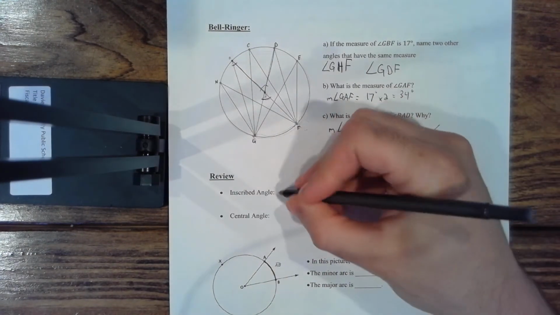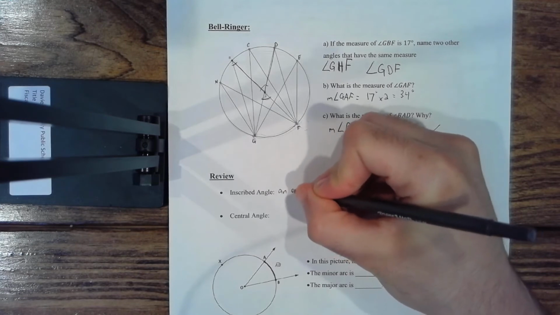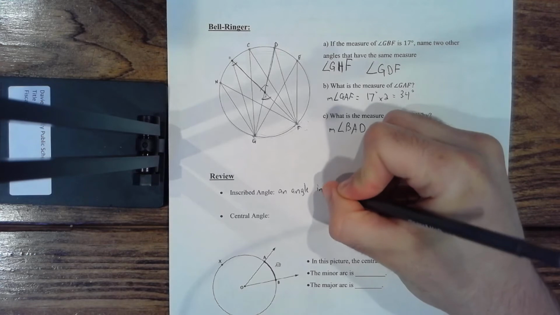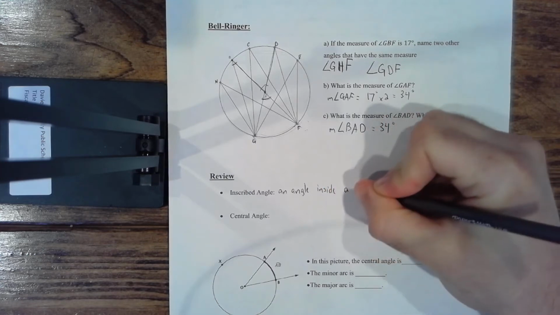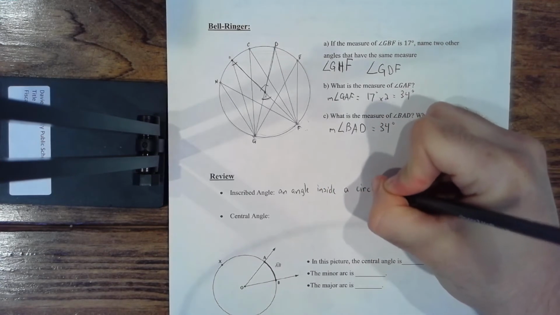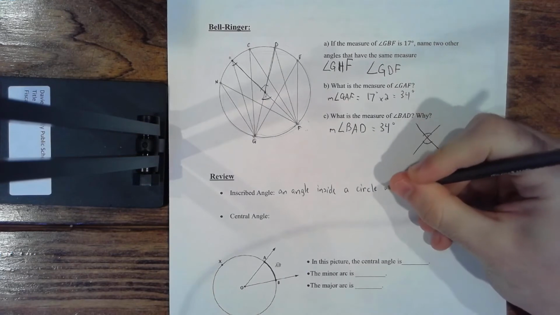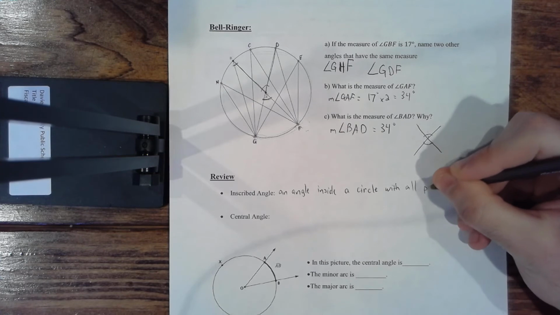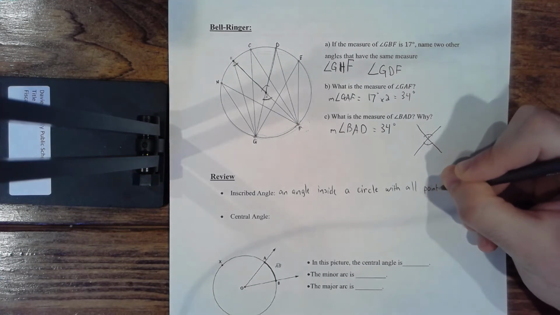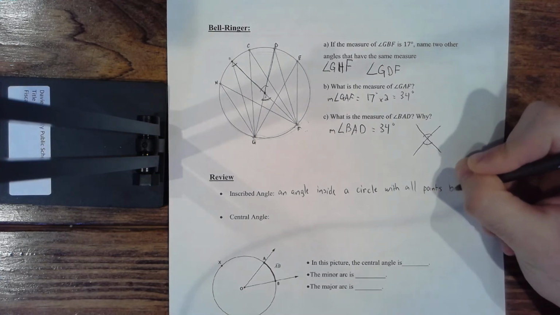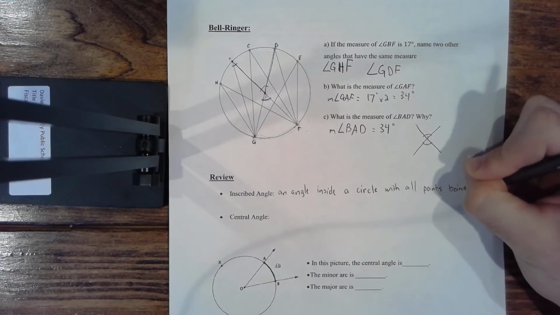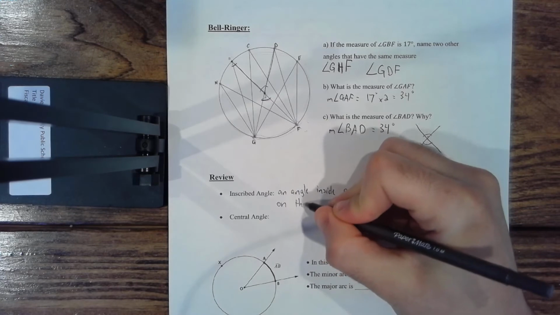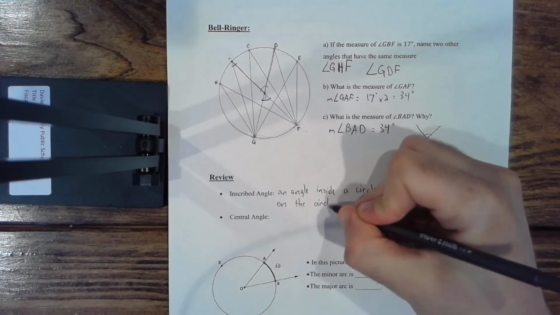So an inscribed angle is an angle inside a circle with all points being on the circle.